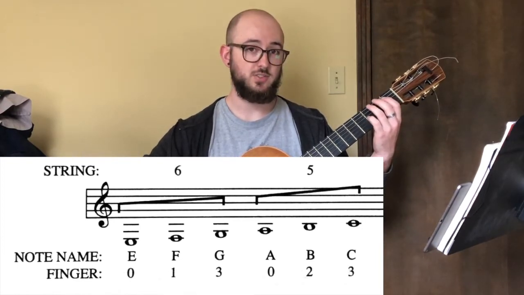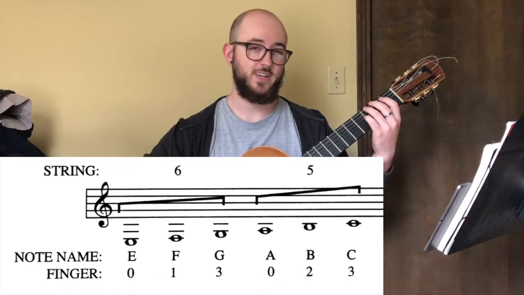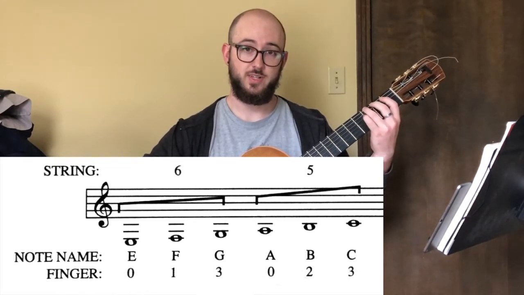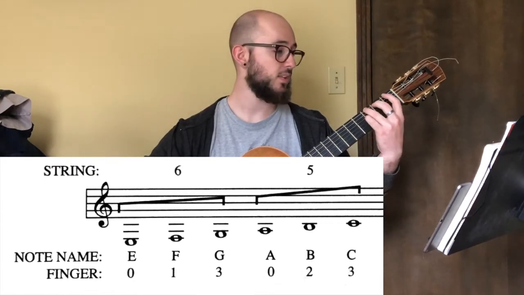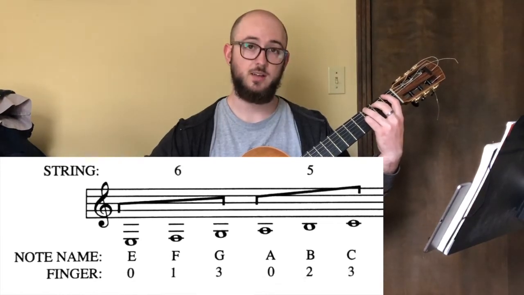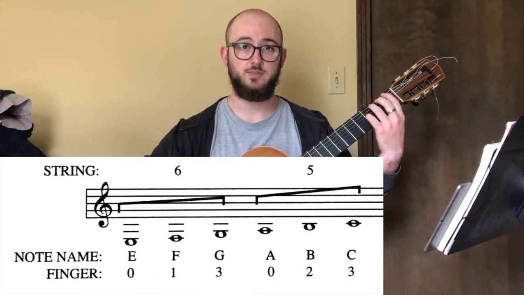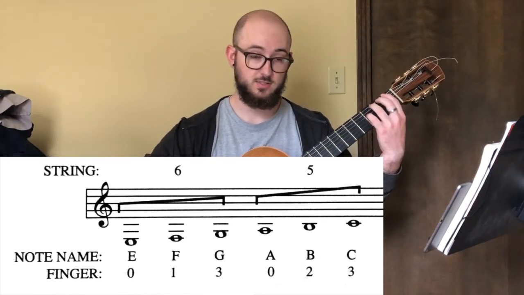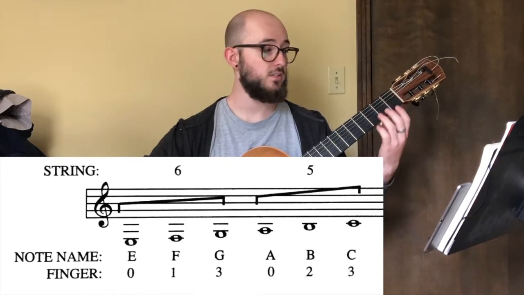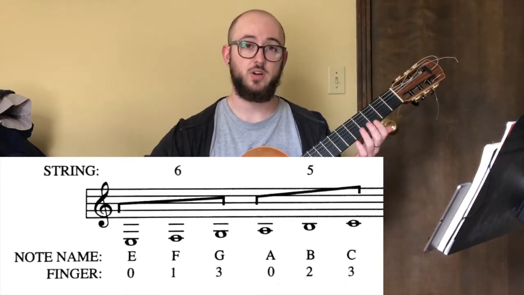Below the second ledger line, we're going to have, very alphabetically, you guessed it, G on the 3rd fret of the 6th string. And then on the 3rd ledger line down, we're going to have this F, 1st fret of the 6th string, my bad. And then right below that 3rd ledger line, we're going to have our open E.